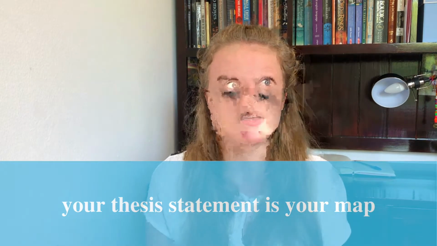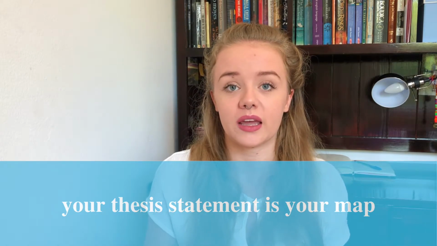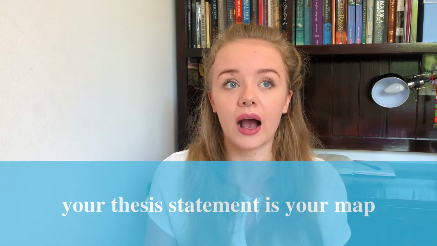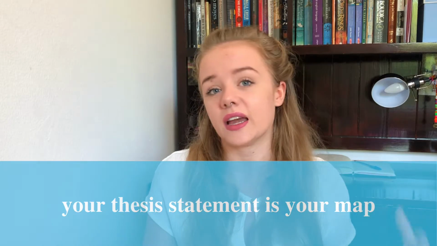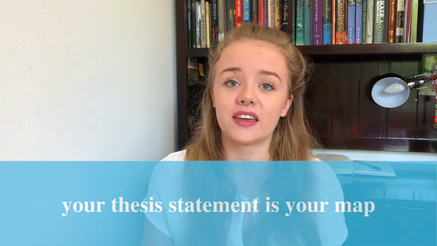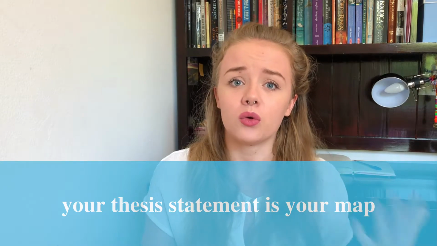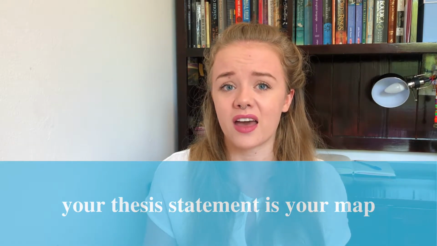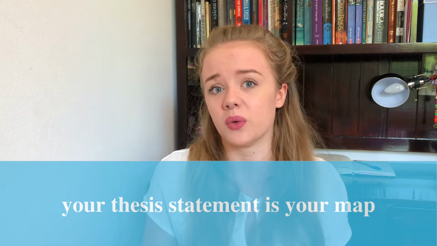Consider it like this. If you have a thesis statement before you begin your plan, it's like you're going on a hike and you have the directions to get to the castle at the top of the hill. If you don't have a thesis statement, it's more like you're taking a casual walk through a forest. You're not sure where you're going or how you're going to get there, but you know that you want to spend about 2 hours having a walk.